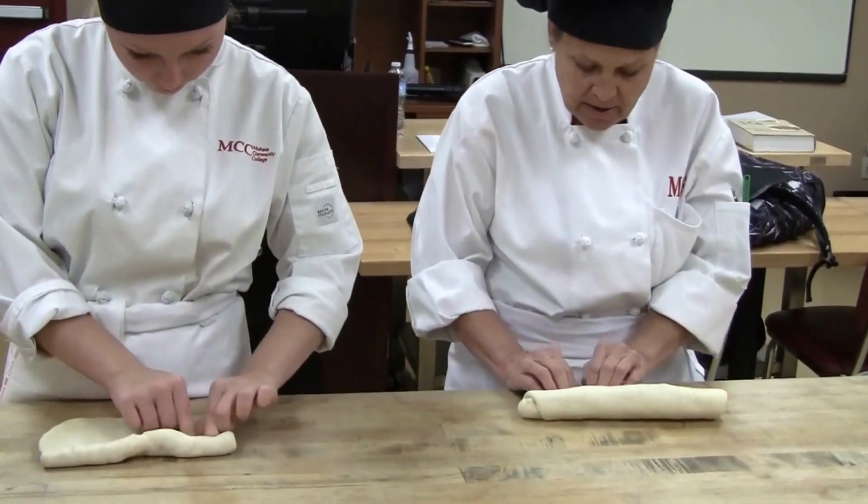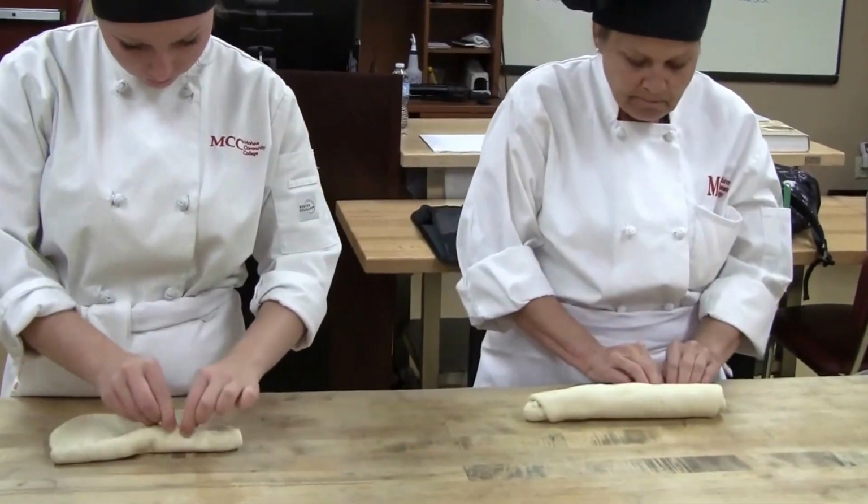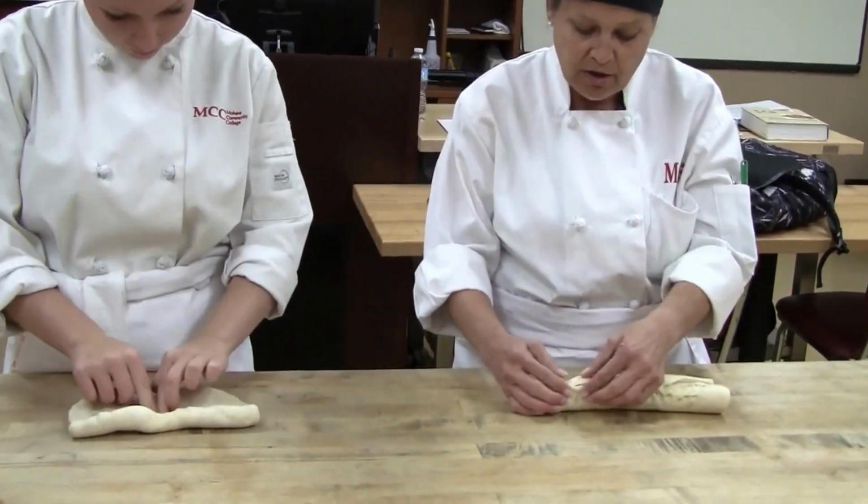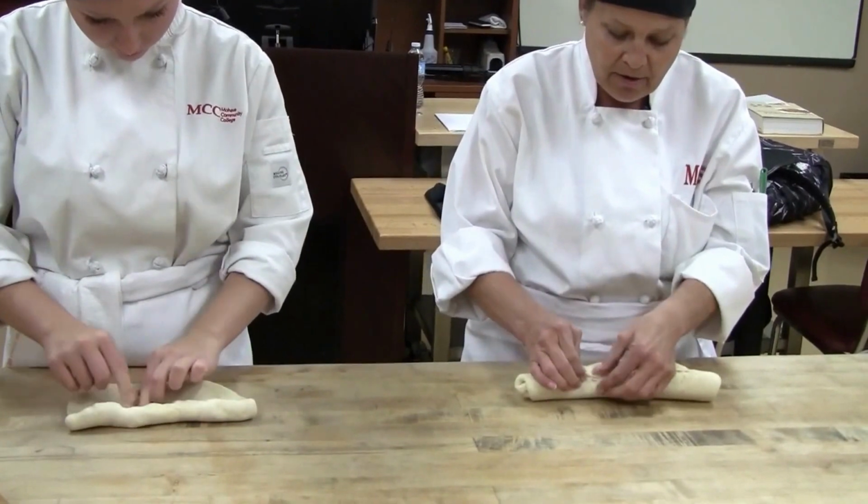It is a learning process. So what I do is I get it all the way to the end, and then I'm going to pinch the seam together into the dough.